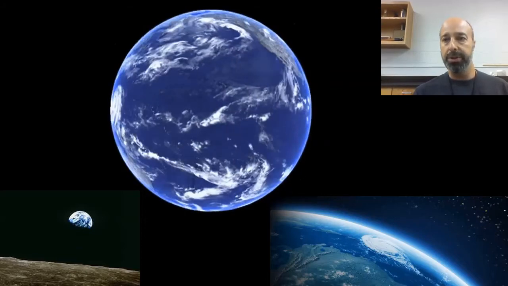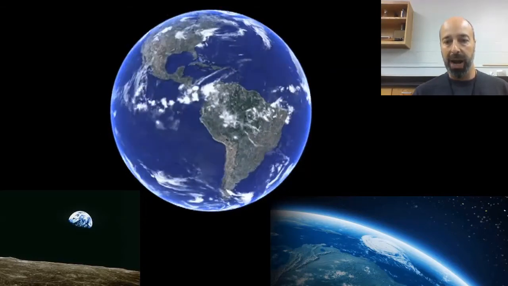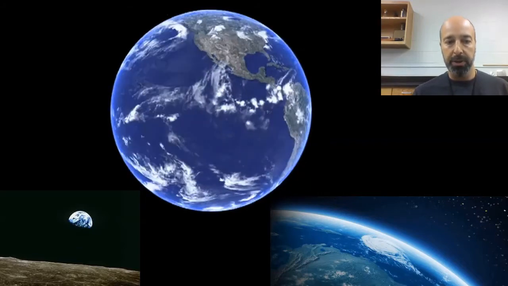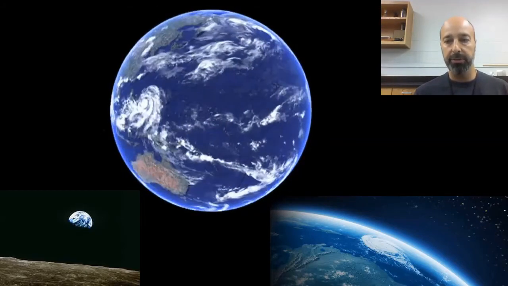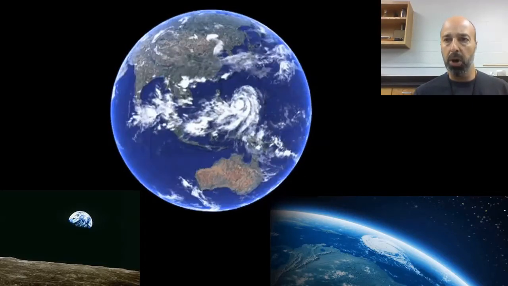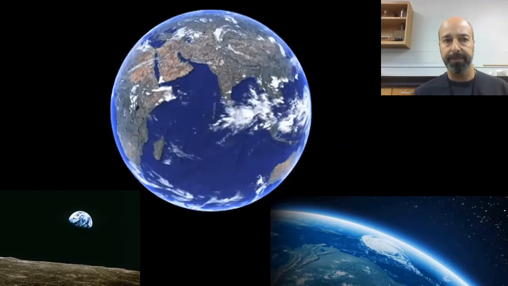So, this is the Earth, and one of the things you can notice about the Earth is that it is round. You can see it in the picture in the bottom right very clearly. The picture in the bottom left is a very famous picture of the Earth taken from the moon. It showed a lot of people how small the Earth is in the vastness of space.